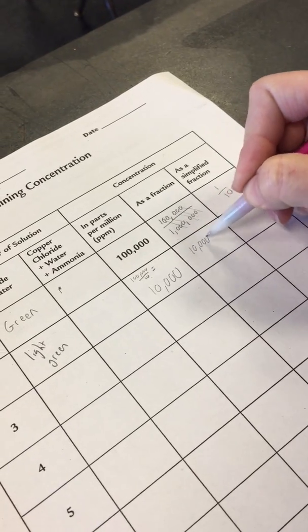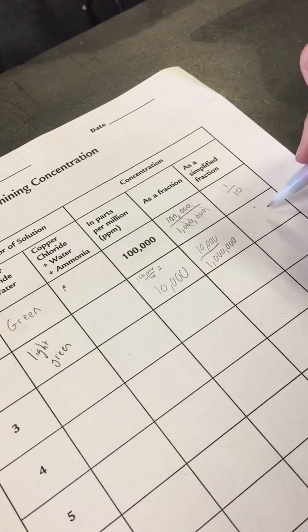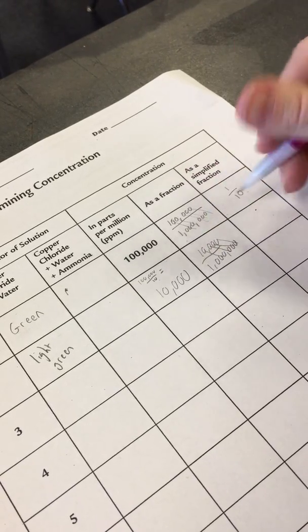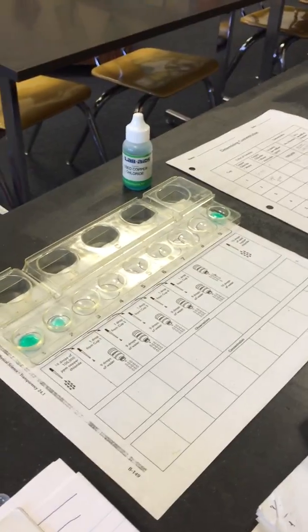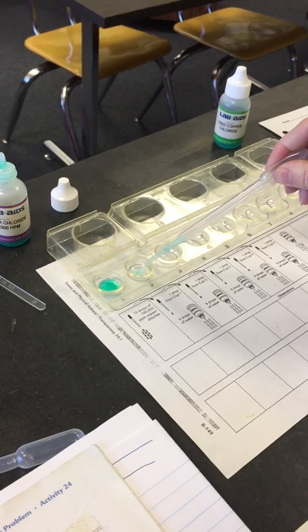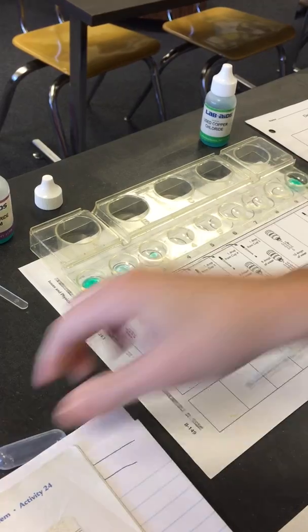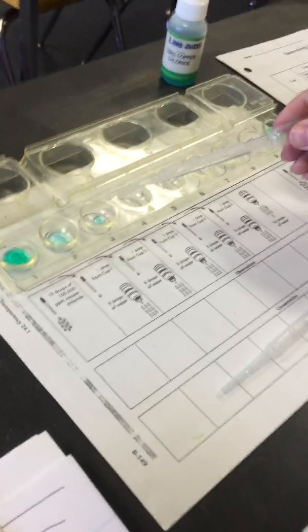Again, when we write it as a fraction, it's 10,000 over 1 million. And then when we reduce the fraction, you're going to cross out the zeros, and it becomes 1/100th. So the concentration is 1/100th. Now, we're going to take 1 drop of cup 2 and put it in cup 3. I'm going to put back the waste. And now we're going to add 9 drops of water to cup 3.